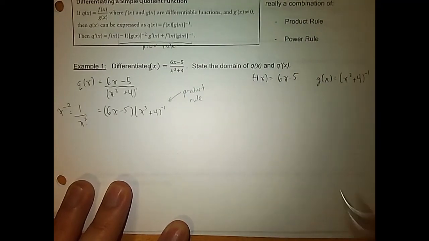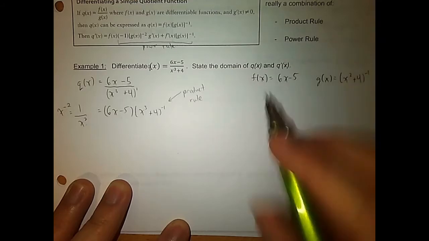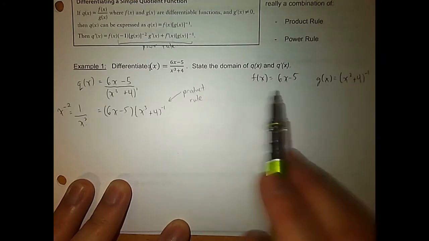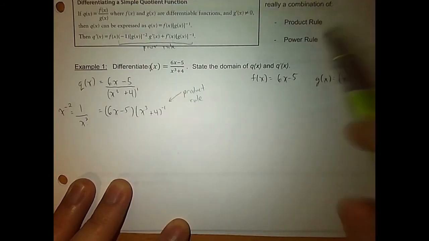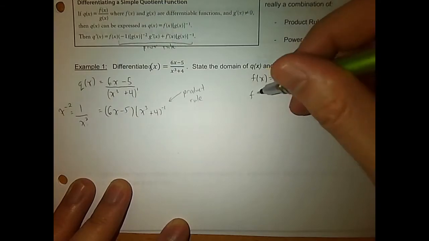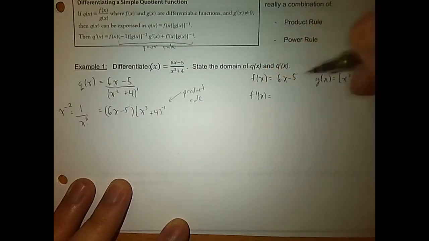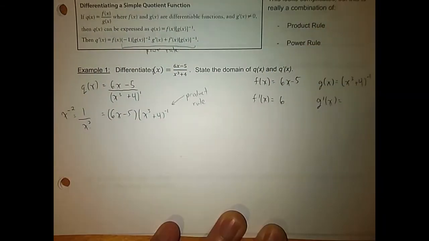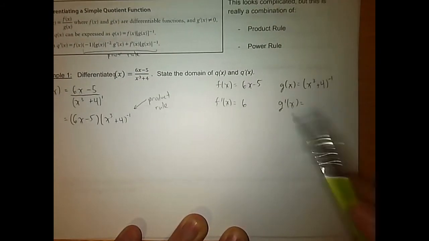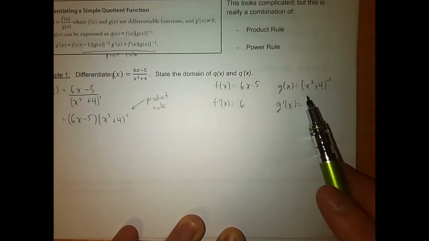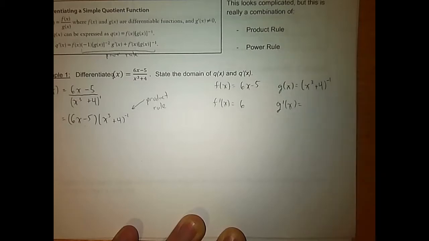So now we're going to find, when we're doing our derivative, we should find the derivative of both of these because, according to our product and power rule, we have to find the derivative. So the derivative of this one is going to be 6. And when we get to the derivative of g at x here, we have to incorporate what we learned before about our power rule, which is again just a specific example of the chain rule.